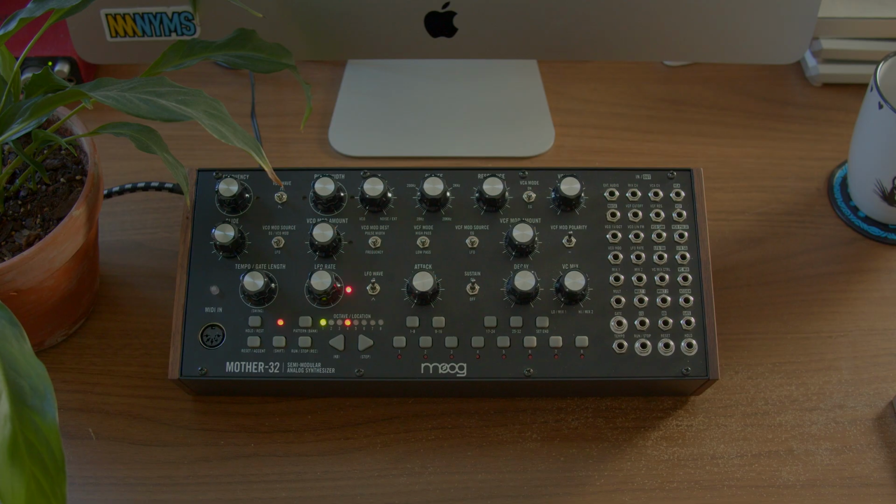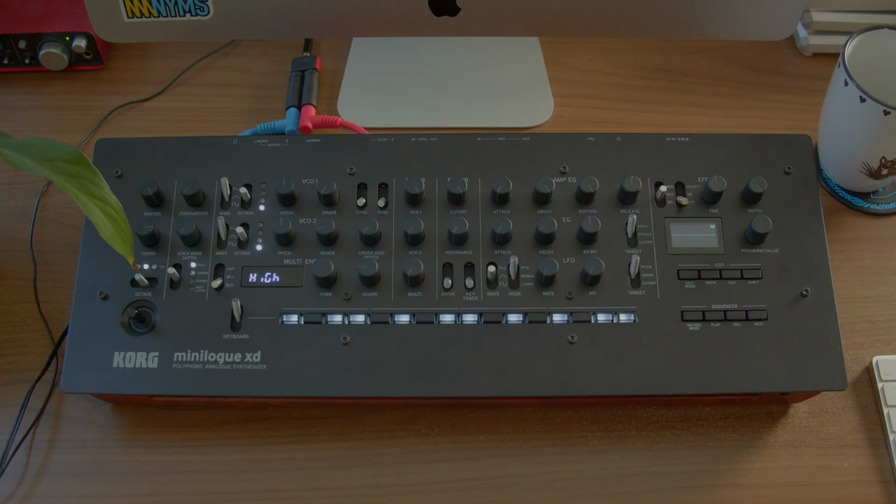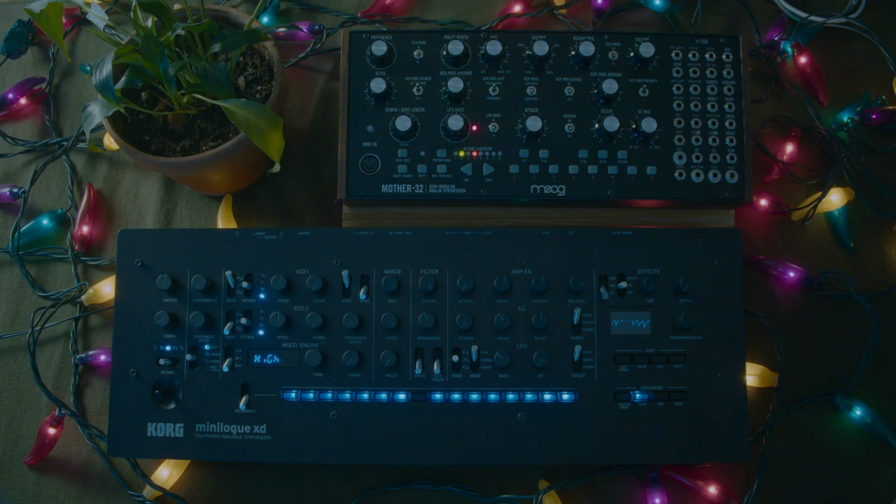Let's take a look at the next most important thing, design. Both synths are going to take up a fair amount of space on your desk. But as you can see, one of them is way bigger. It's really heavy as well, and honestly, it's a little awkward. I think this is supposed to be the only synthesizer on your desk, and quite frankly, it leaves no room for anything else on your desk.